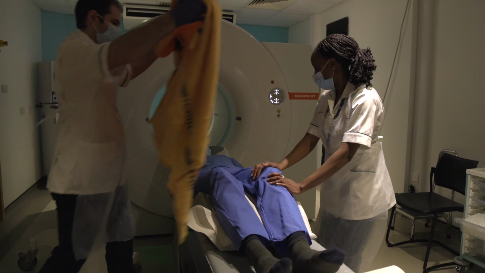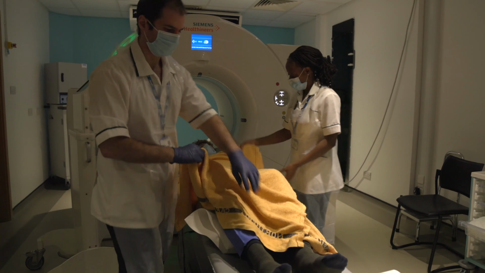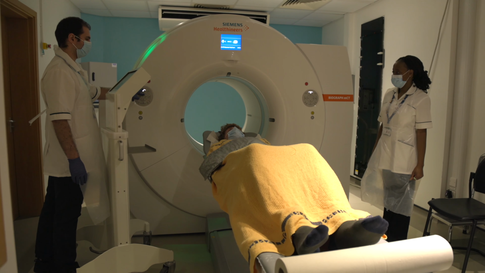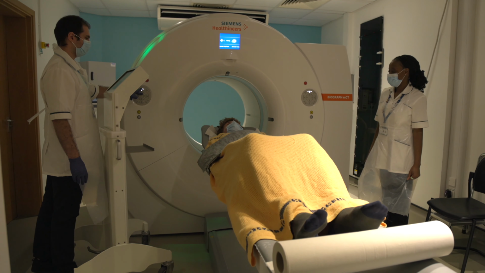We use X-rays to create a 3D picture of the structure of the inside of the patient, and then we use the PET scanner to take a picture of the function, the information we get from the FDG, and see where the sugar has gone.